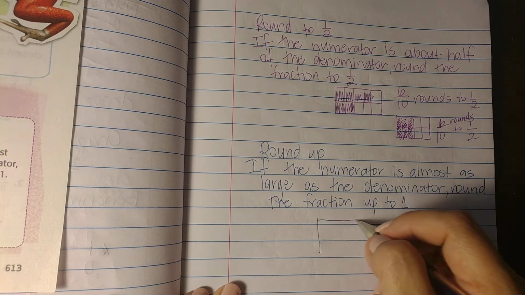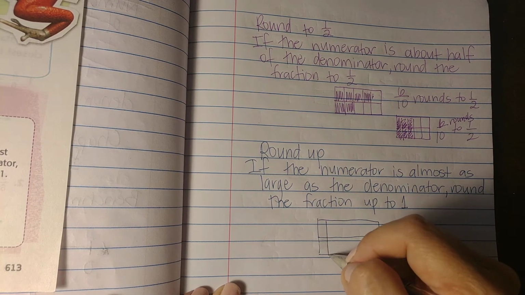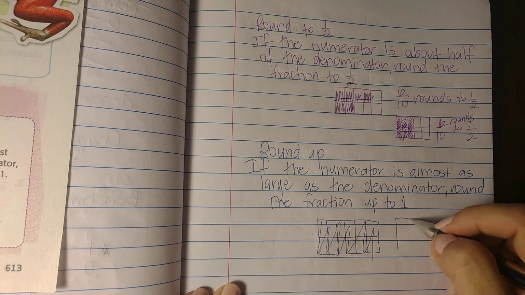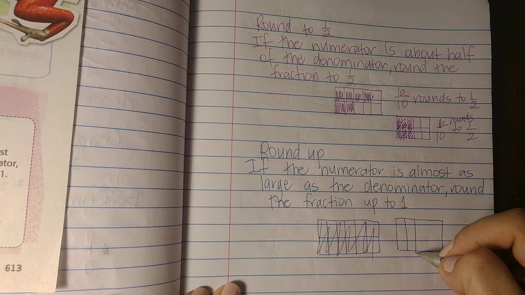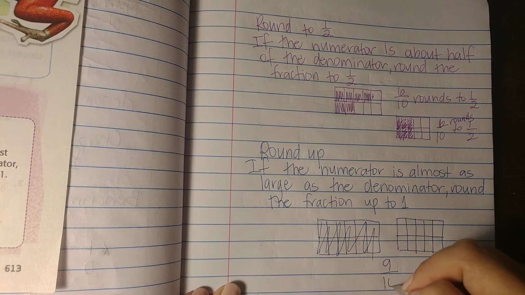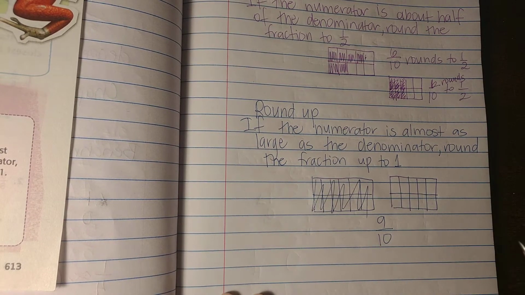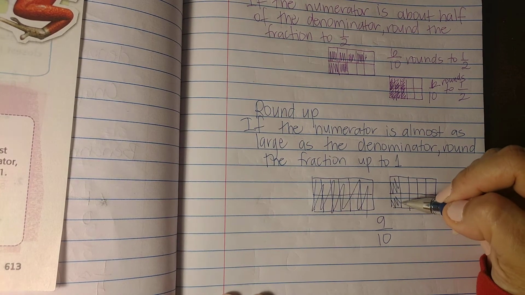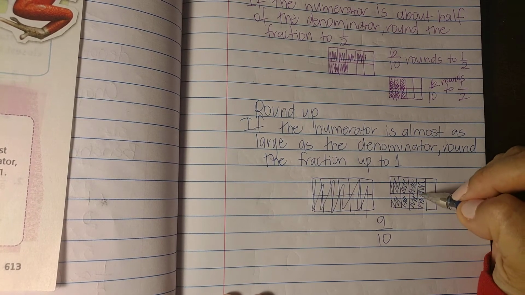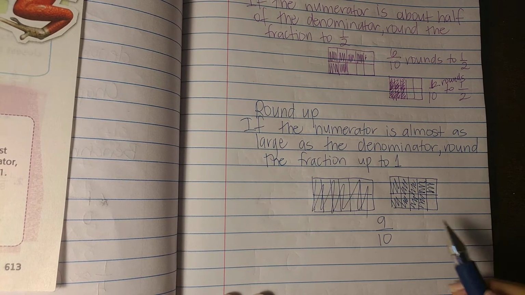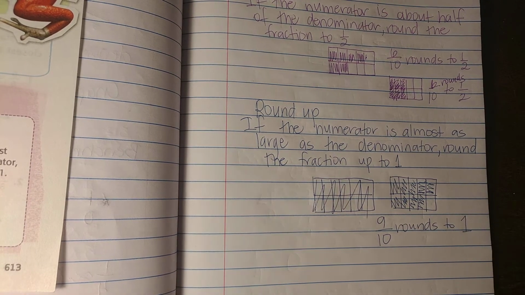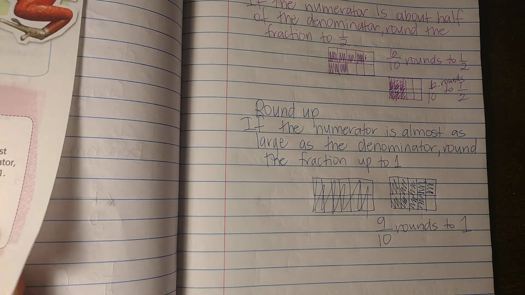So let me do the same picture. Oops, sorry, not 12. I need 10. There we go, 10. So I'm going to do 9/10. So let's do 1, 2, 3, 4, 5, 6, 7, 8, 9. See how it's closer to 1? So this rounds to 1. Okay.